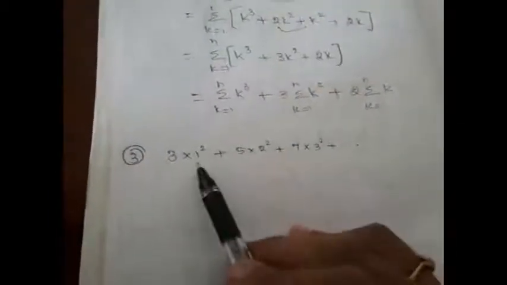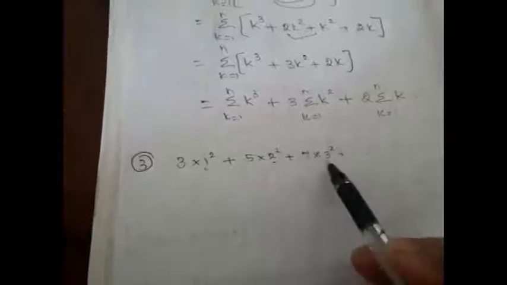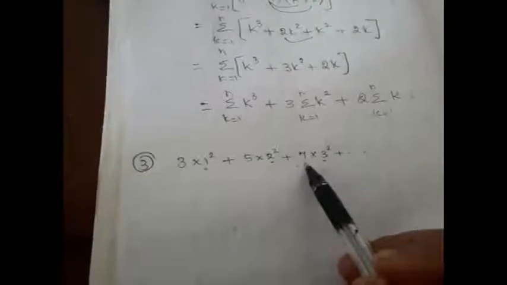Hope you understood. Now if you see the third question, it is 3 into 1 square plus 5 into 2 square plus 7 into 3 square, likewise it goes on. So if you analyze, the second term is clearly n square. What about the first term? The first terms are all odd numbers, starting from 3. So if it is 1, it is 3. Normally odd numbers we will denote by 2n plus 1. So you can give a try to check it.